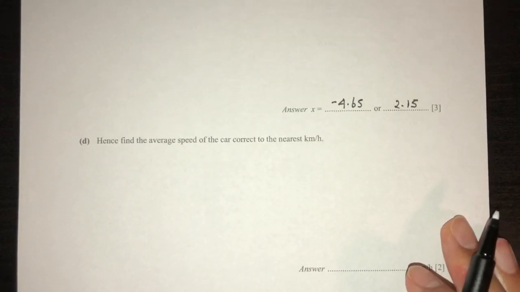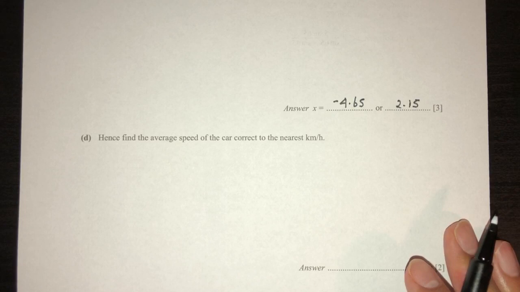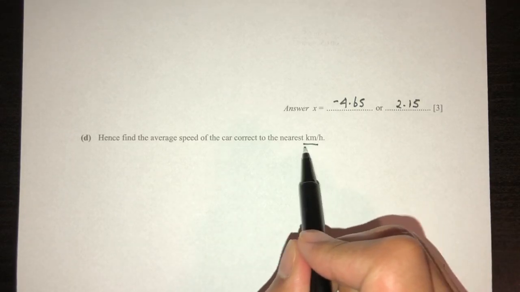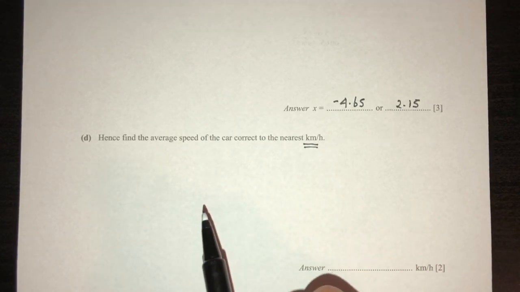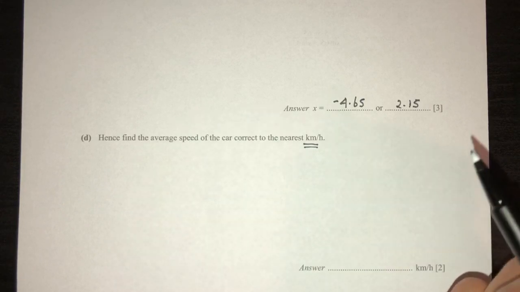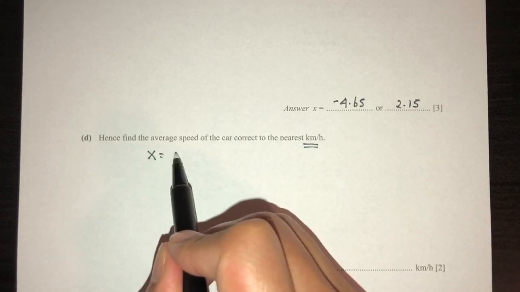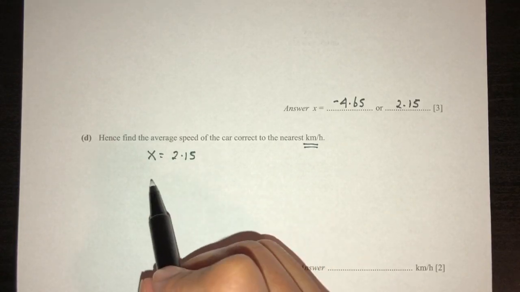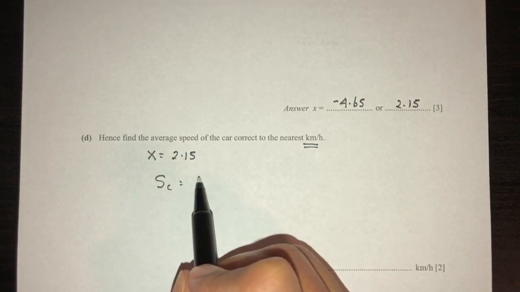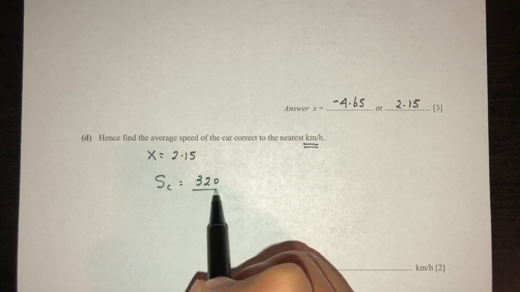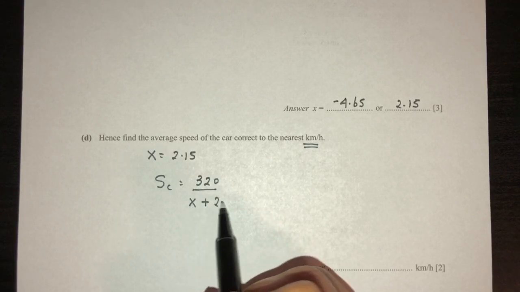Now for part D, hence find the average speed of the car correct to the nearest km per hour. Now what is x again? x is the time taken. We will not take x to be negative, obviously. We will take the value of x to be 2.15. So the average speed of the car, from part B, was 320 divided by x plus 2.5.